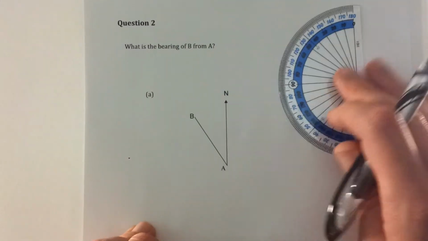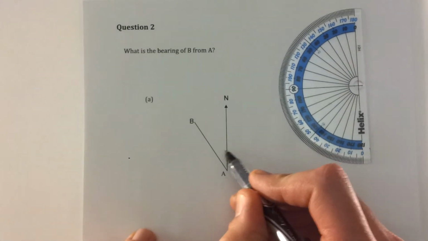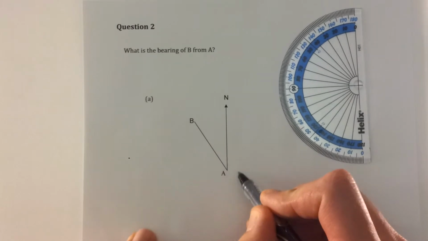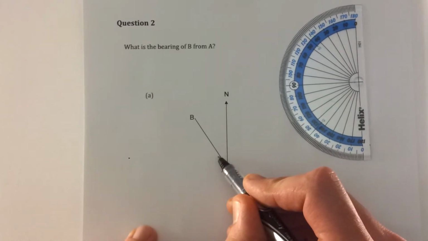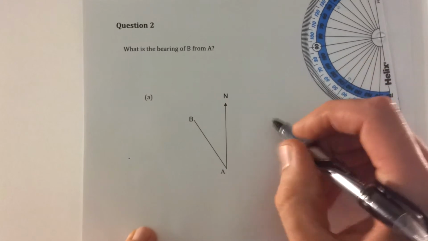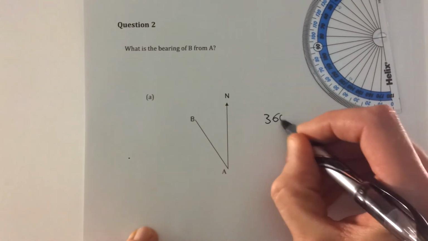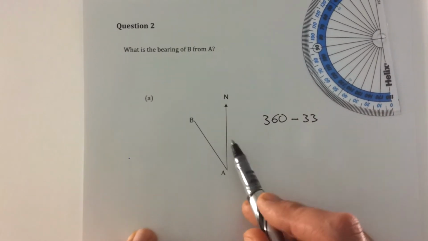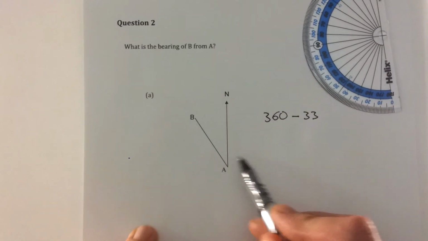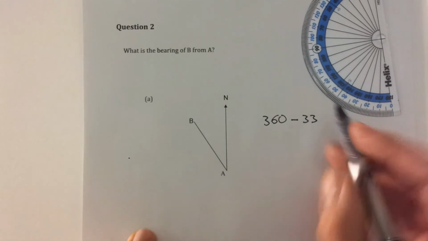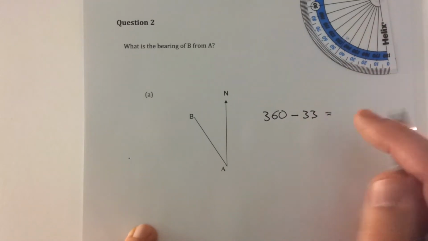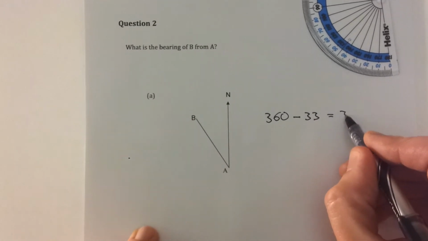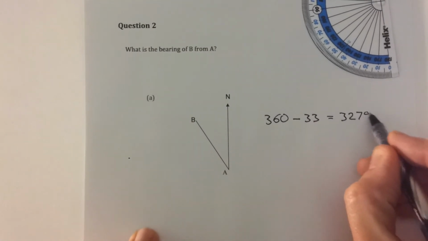So this angle here is 33 degrees, but we're interested in the bearing, so we want to know the angle from north round to B. So if we do 360 minus 33, the total angle minus this angle, that will give us our answer. 360 minus 33 gives us 327 degrees.